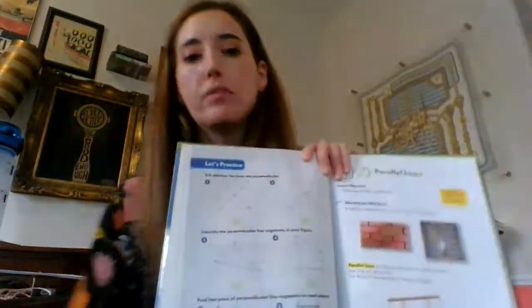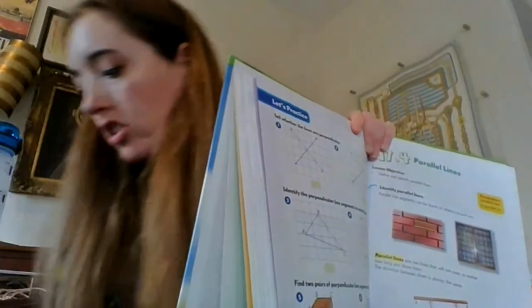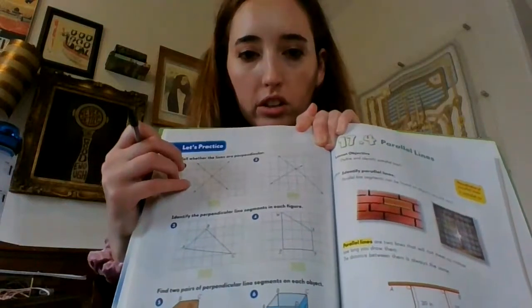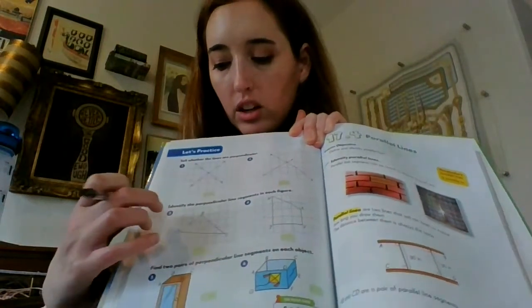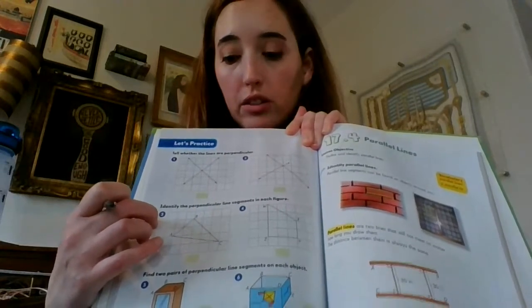The Let's Practice section, I'd like you to pause for a second and complete those on your own. This is on, oops, my whiteboard fell. Page 284 in your book. So on page 284, it says, tell whether the lines are perpendicular. Identify the perpendicular line segments in the figure.